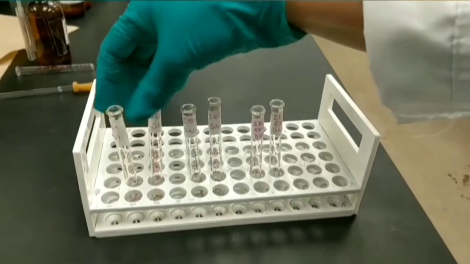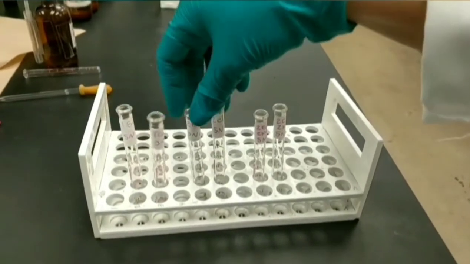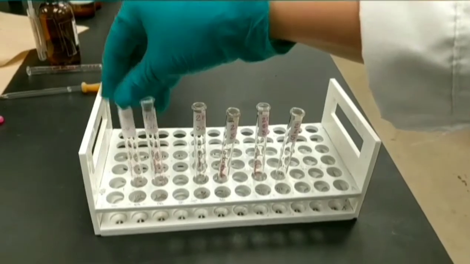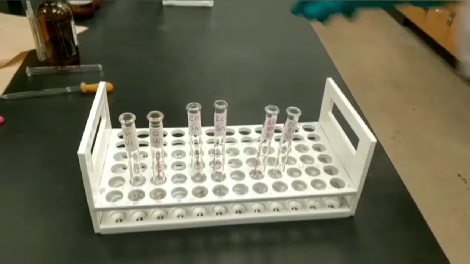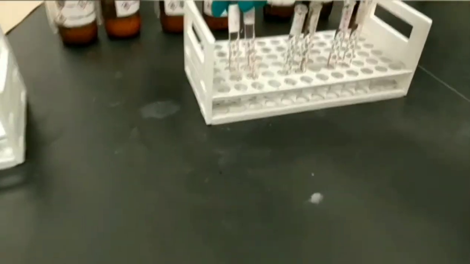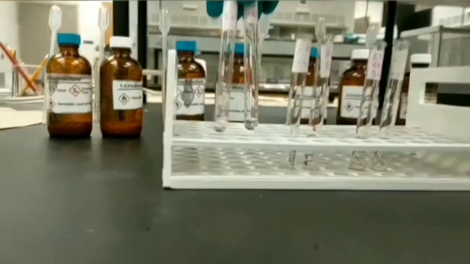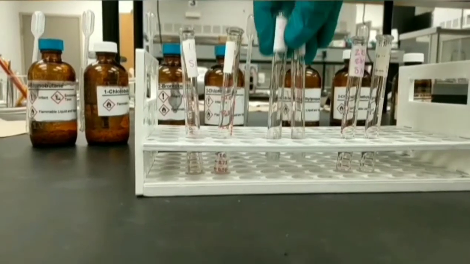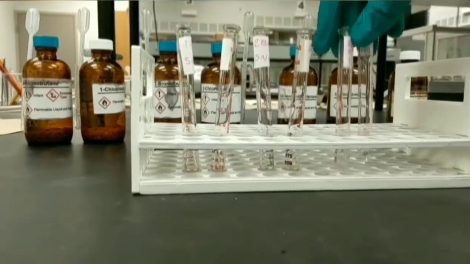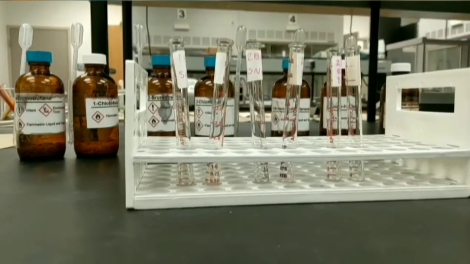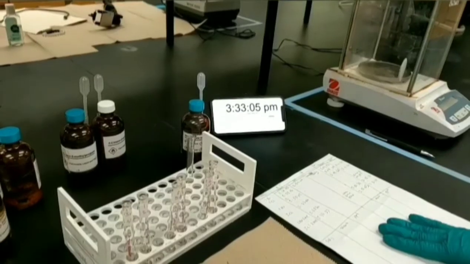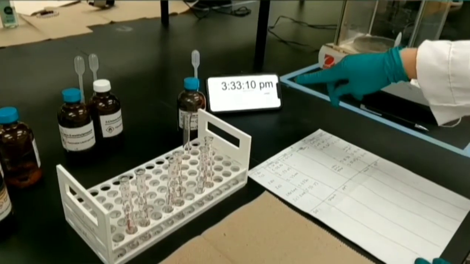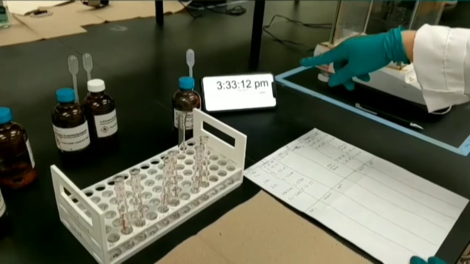I took 6 clean and dry test tubes for doing SN1 reaction, and I labeled them all similar to what I did for SN2 test tubes. In this step of SN1 reaction, I poured 0.1 ml of each alkyl halide into its related test tube, similar to what I did for SN2 reaction. Draw a similar table for SN1 reaction to record the times. You have the clock over there all the time. You can record the time.